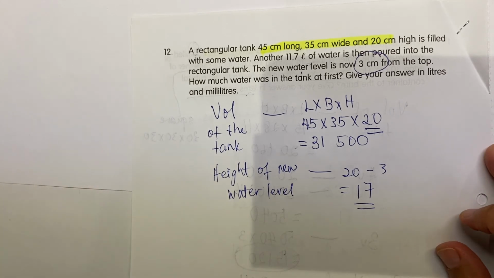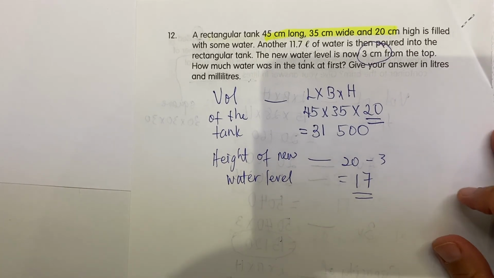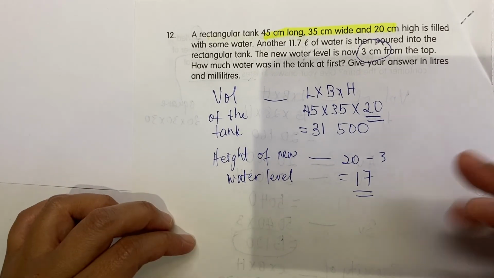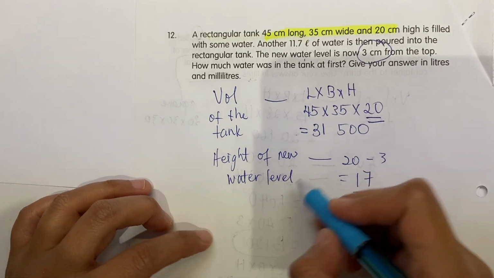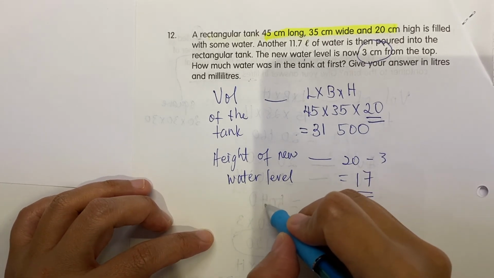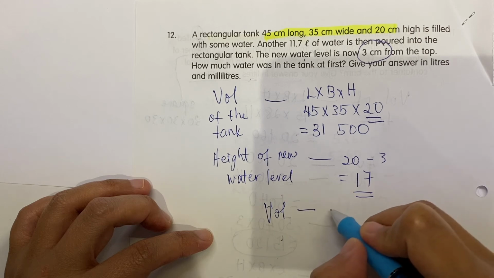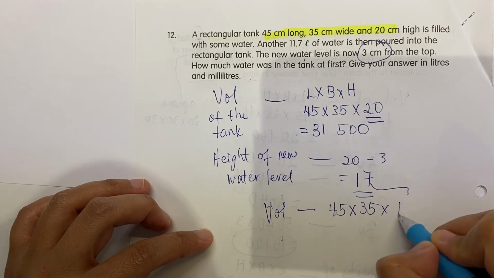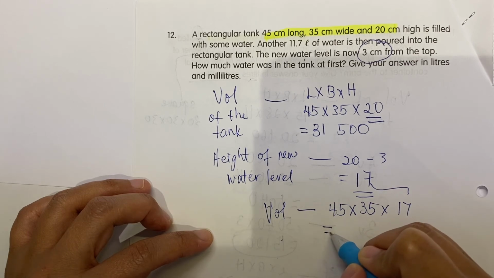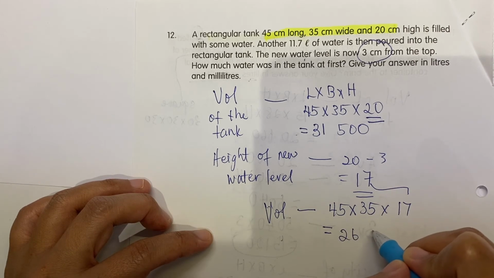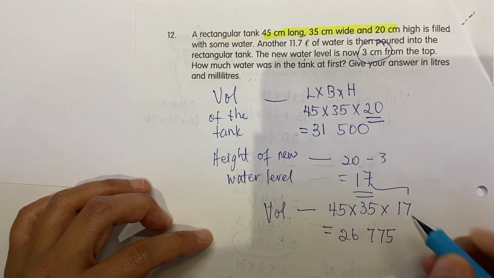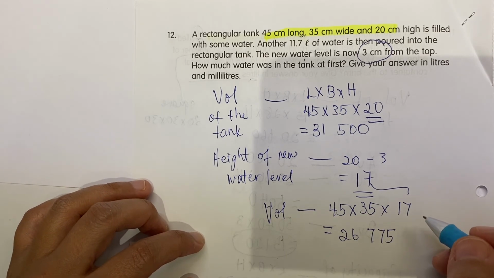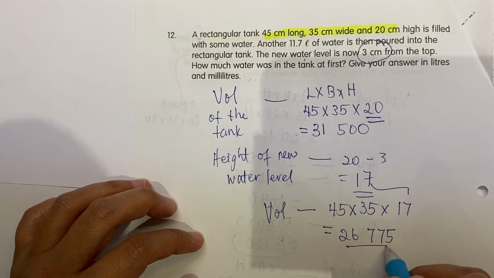Okay, so what I need to do is, I just find the volume again. So that's 45 by 35, and this time I use the 17. Okay, so my answer will be this much. Okay, everybody, so this is the new height.